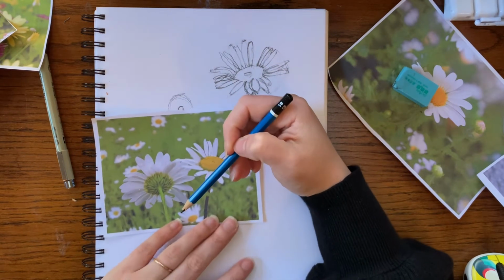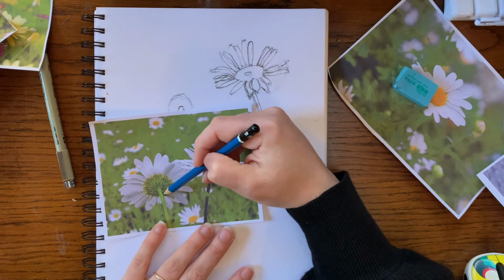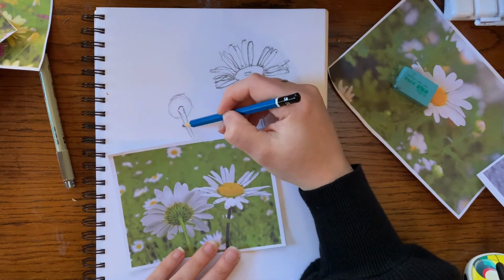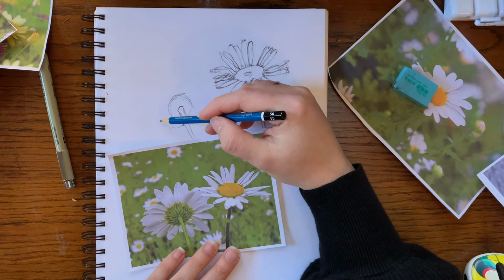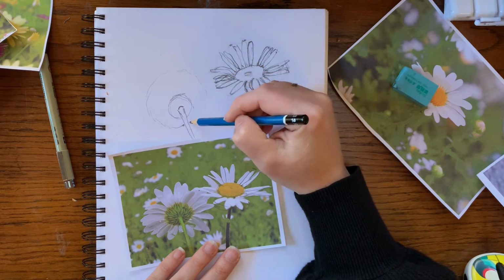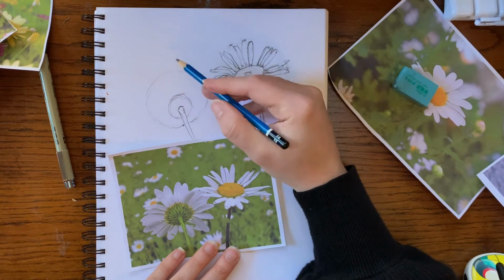These petals here are quite short, whereas these are longer. So this circle will come around here and probably come up around here.